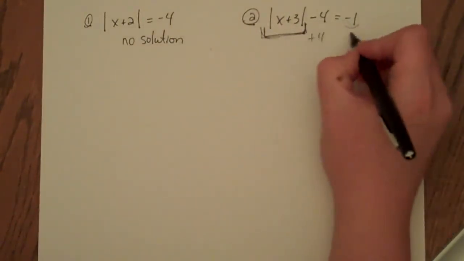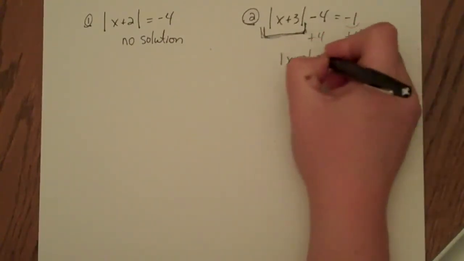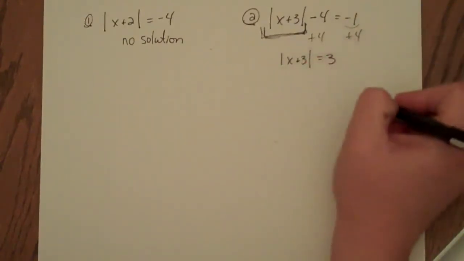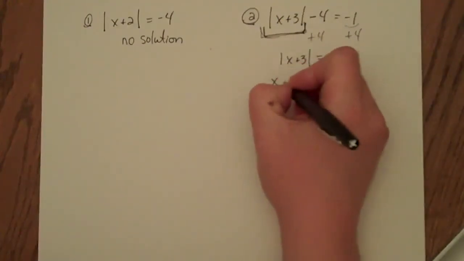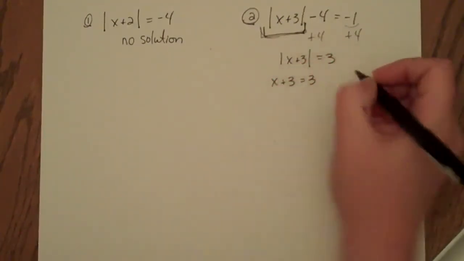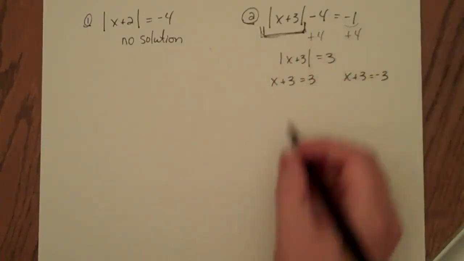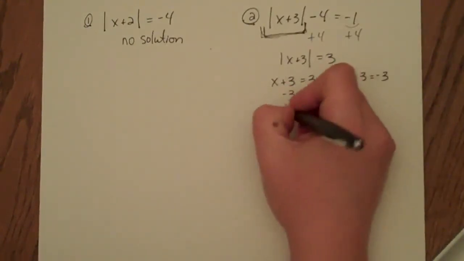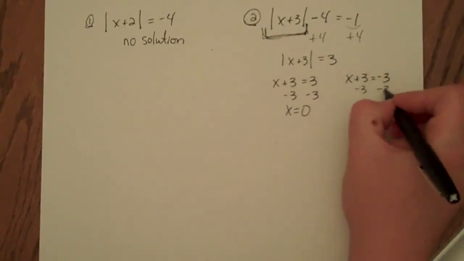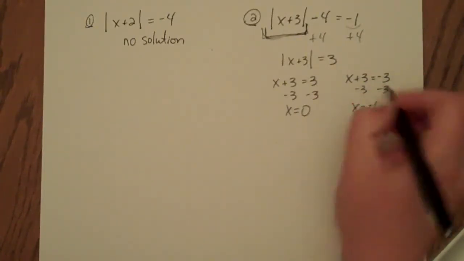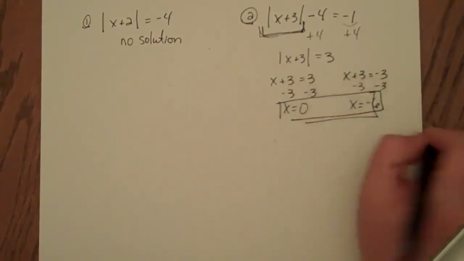Well, we need to add 4 to both sides here, and look what happens. We have the absolute value of x plus 3 equal to negative 1 plus 4, which is a positive 3. And so this is an equation that we can go ahead and solve. We would set it up into the 2 separate equations like we did before. x plus 3 equals 3, x plus 3 equals negative 3. Subtract 3 from both sides here. We have x is equal to 0. Over here we subtract 3, and we have x is equal to negative 6. And both of those would be answers that work.